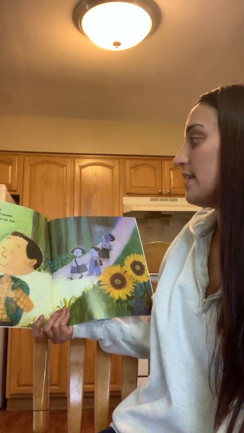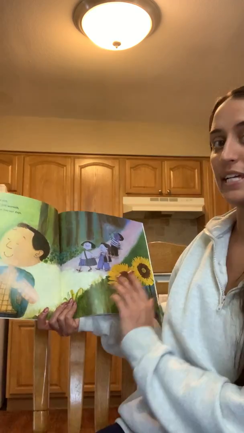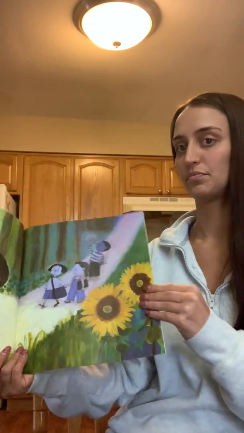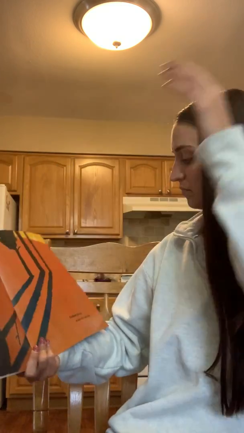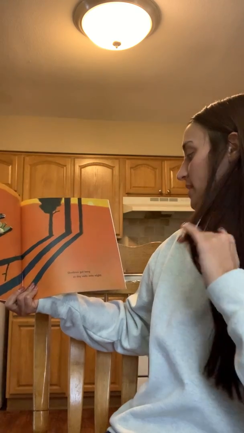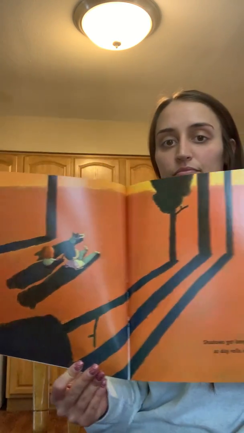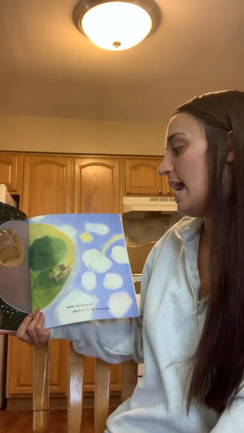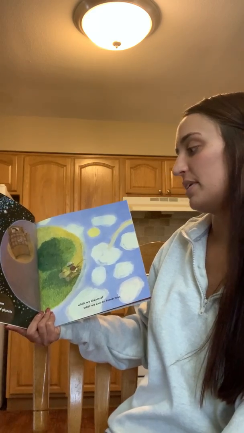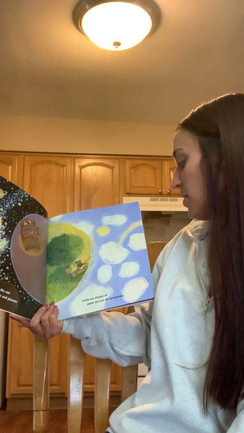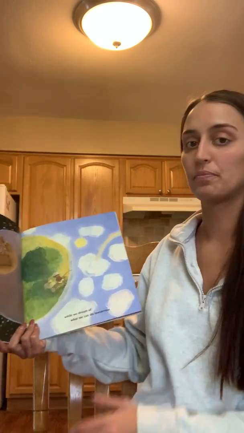We face the sun, its light and warmth, as we live our days. Shadows get long as days roll into night. At night, we turn away from the sun and we see a universe of stars and planets while we dream of what we can do tomorrow.